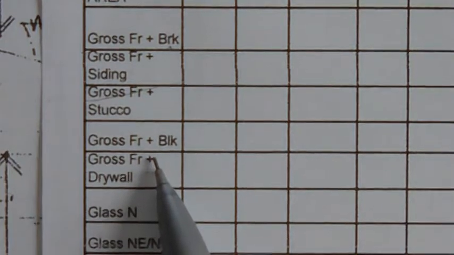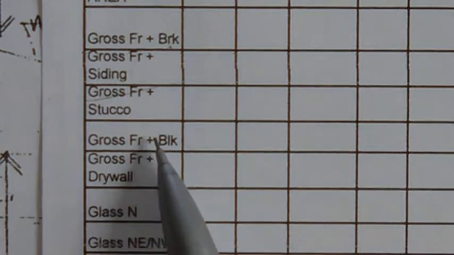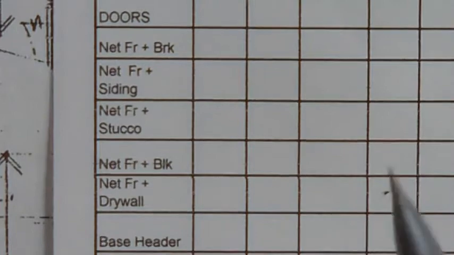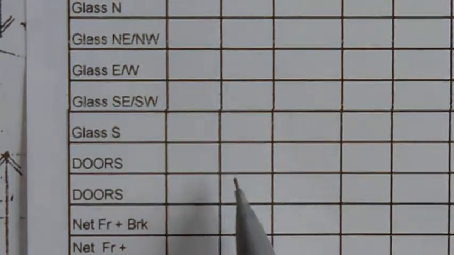Now note the word gross starts on all of these. Gross means this is the gross wall area, and gross wall area includes all the area of the wall plus the area of any windows and doors. You'll notice as you go further down the worksheet, you've got net frame plus brick and net frame plus siding and so on. The word net means that we have taken the gross wall area and subtracted any windows and doors to come up with a net area, and that net area is the actual area that's going to experience heat loss through the wall.